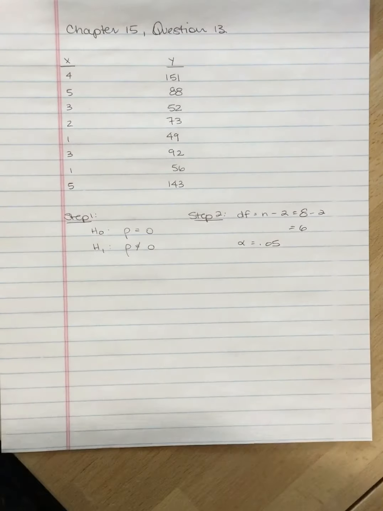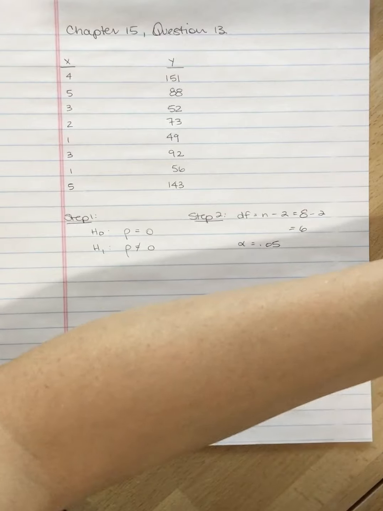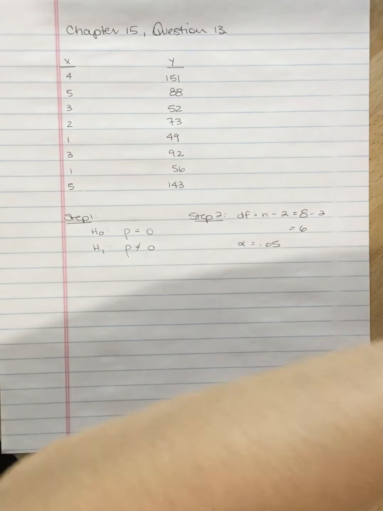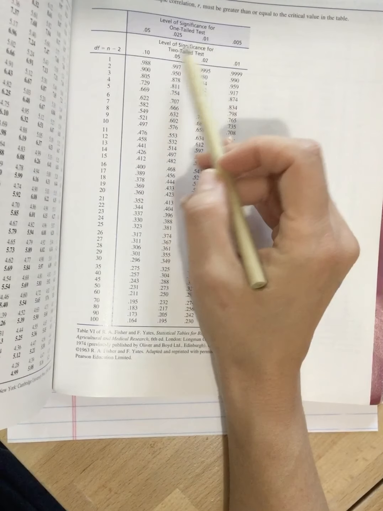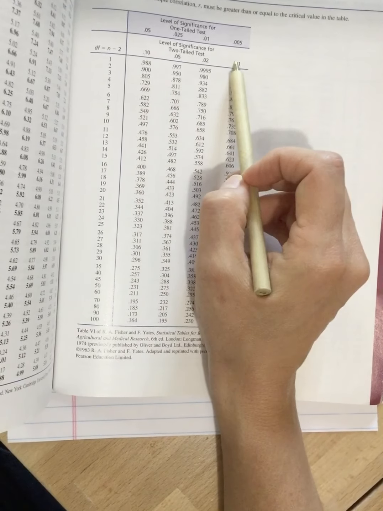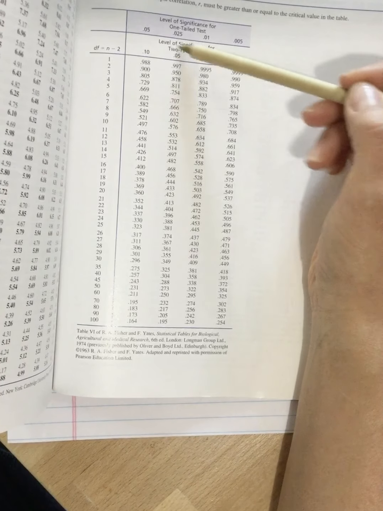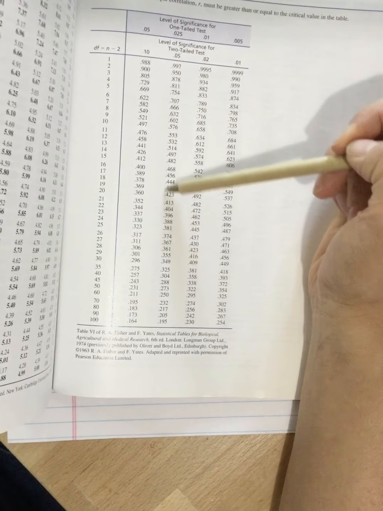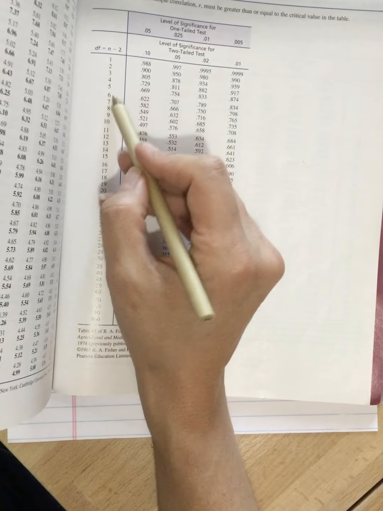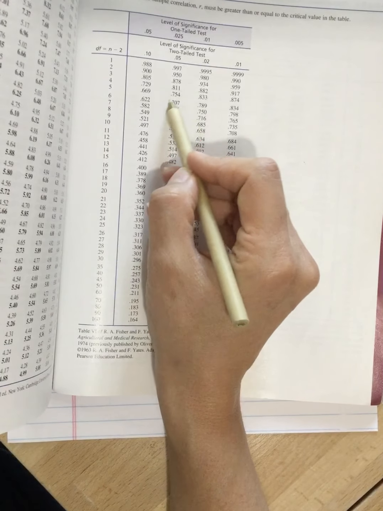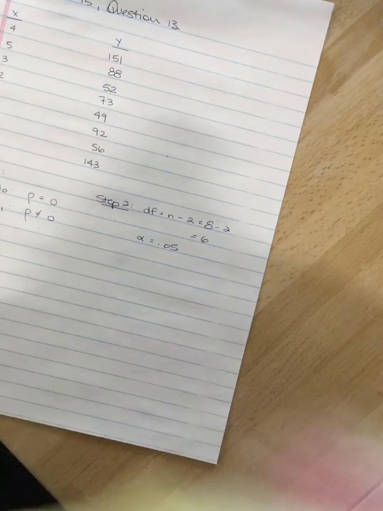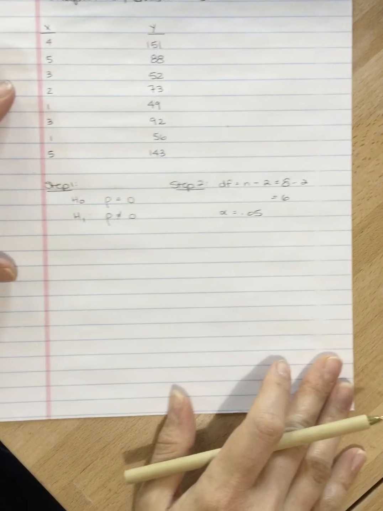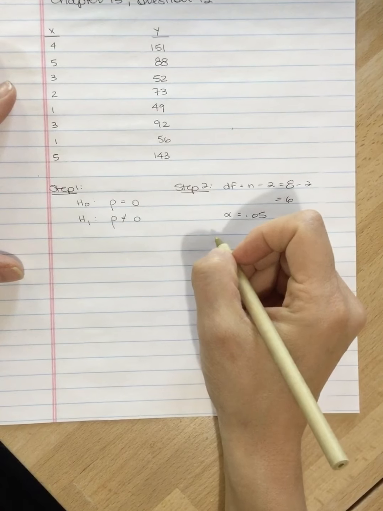If we go to the table for the critical values for the Pearson correlation, which in this textbook is table B6, we have a two-tailed test, so we're going to look here to determine what column. So alpha is 0.05, two-tailed test, so we're going to use this column. And we're going to read across degrees of freedom 6, and our critical value is 0.707. And because it's two-tailed, it's technically plus or minus 0.707.